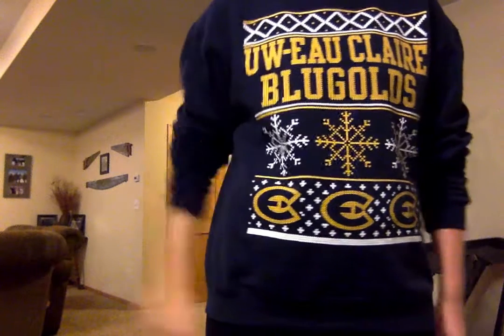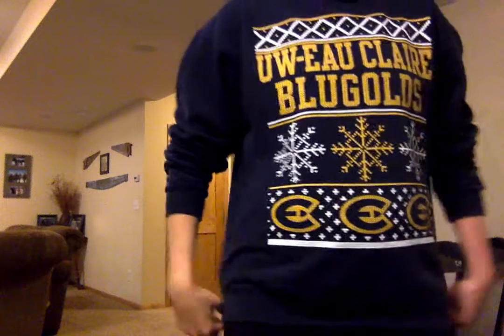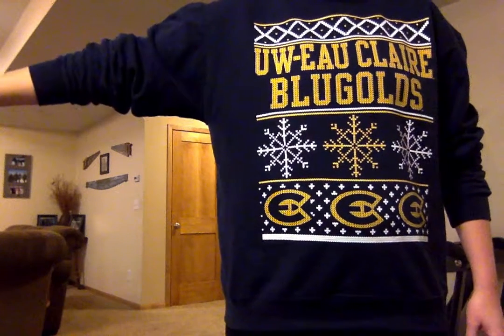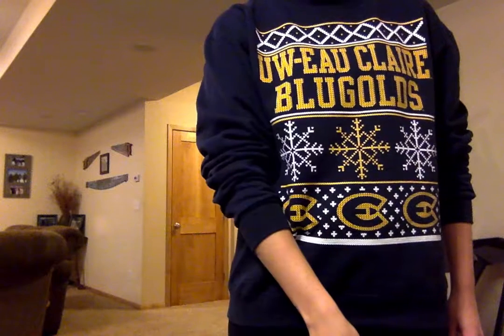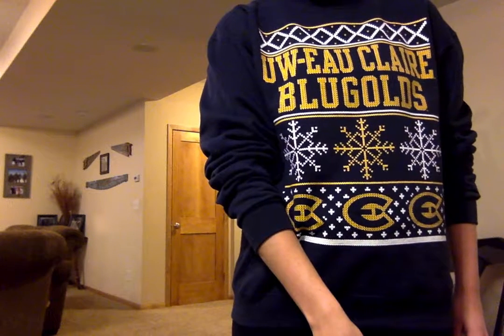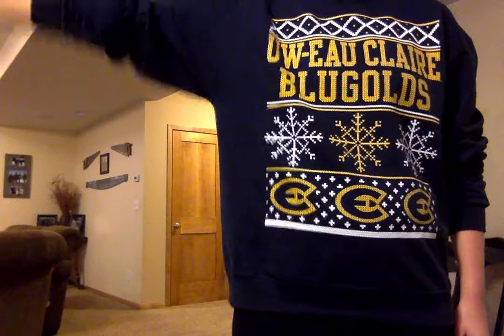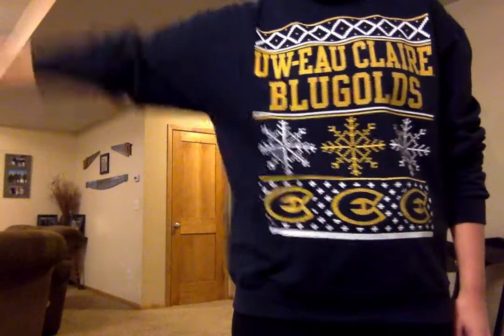We have adduction and abduction next. Adduction is moving your arm to the midline, back to the midline of your body. Abduction is moving it away. So we have adduction moving in, abduction moving out.